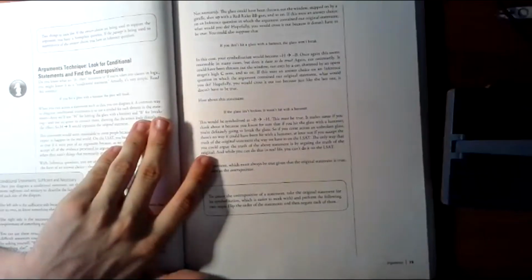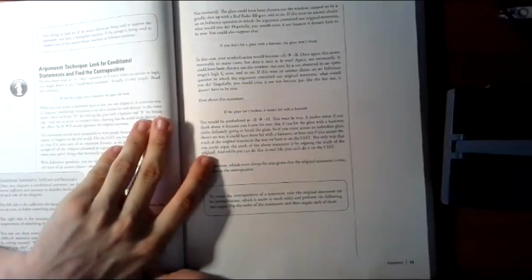Got a couple more. Two things to look for. If the answer choices are being used to support the argument, you have a strengthening question. If the passage is being used to support one of the answer choices, you have an inference question.